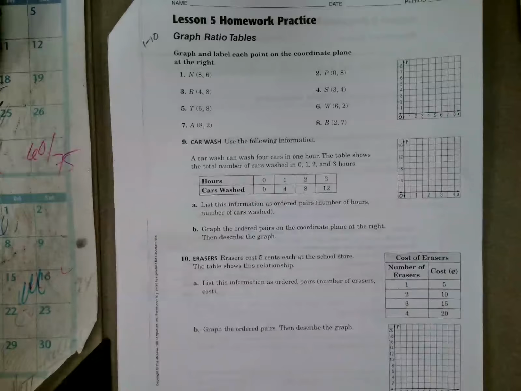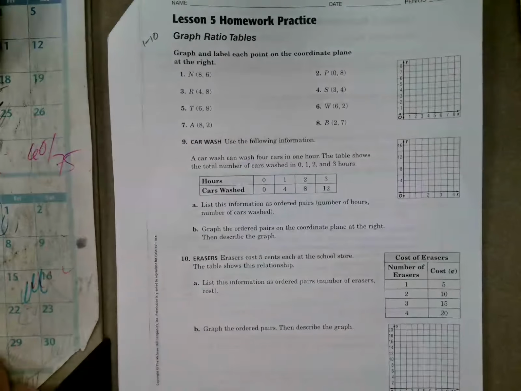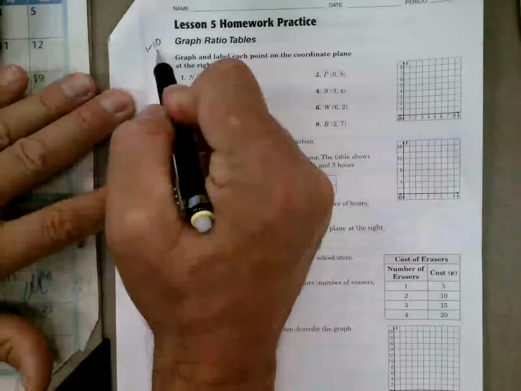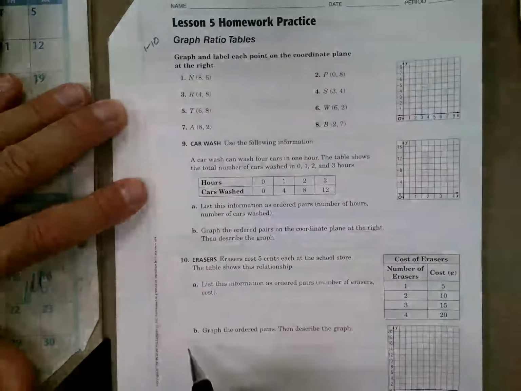So hopefully you were able to transfer the information from Schoology. But anyway, today we're going to chat about what we're going to do. It's the final day of review. So hopefully, if you're at home, you're looking at this video and following along. In lesson 1-5, we're going to do numbers 1 to 10. We're going to do them all.